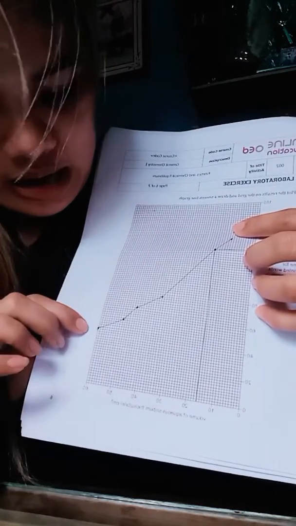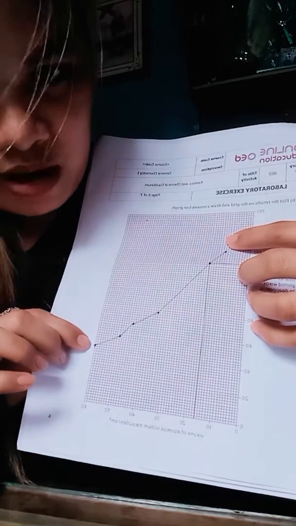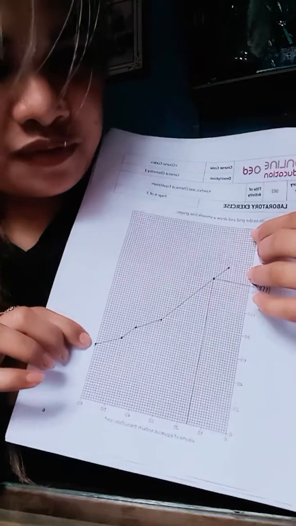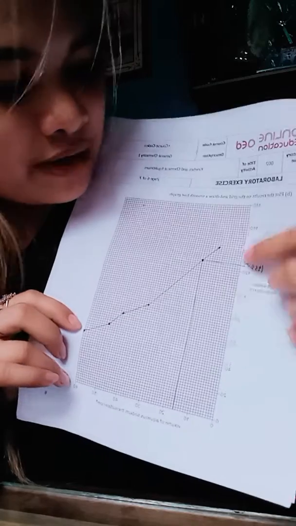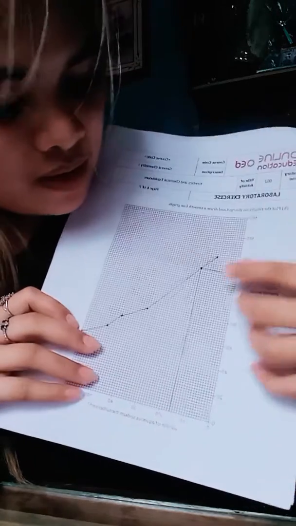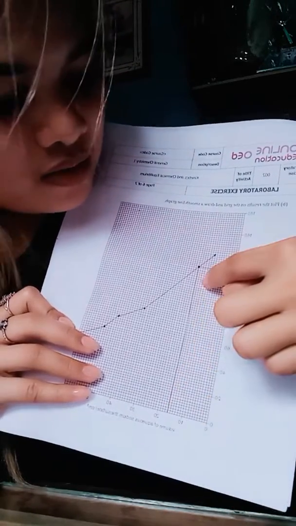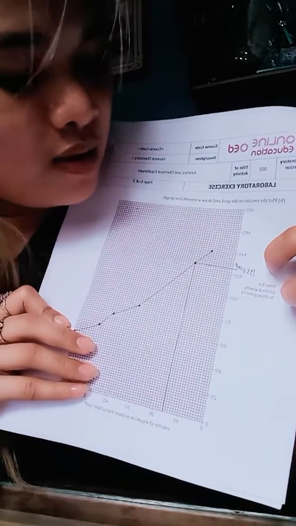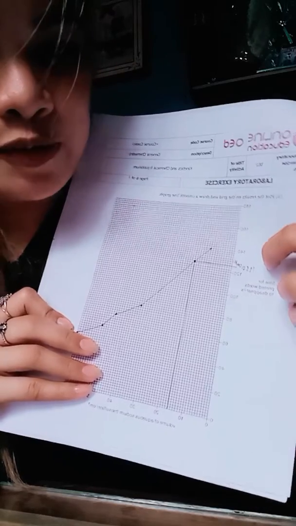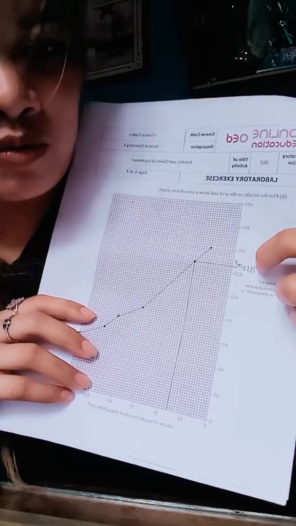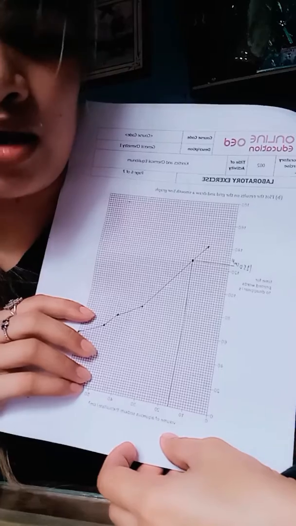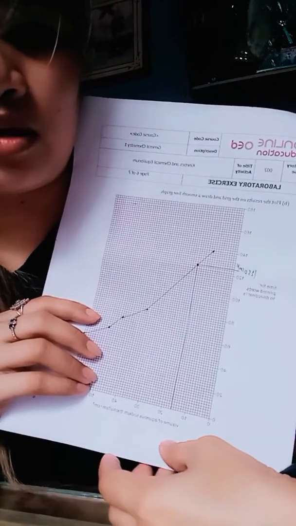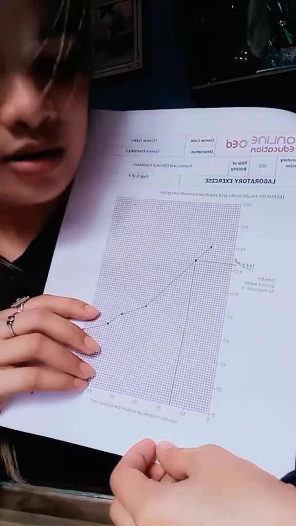Because our graph is from right to left, so I'm starting from here to here. So the time taken is 125 seconds for 15 cm³ of aqueous sodium thiosulfate and 15 cm³ of distilled water.